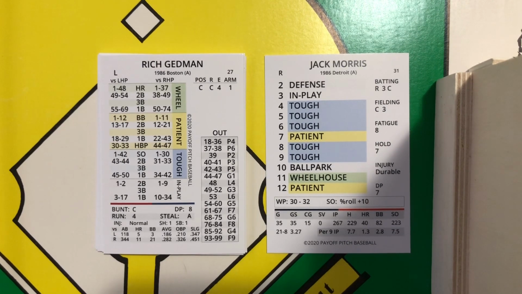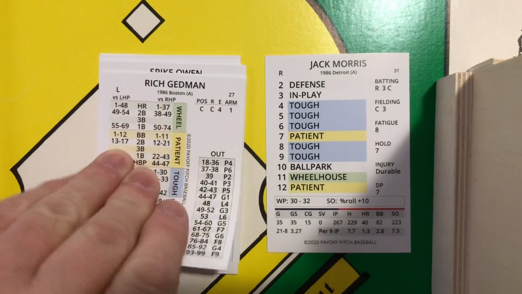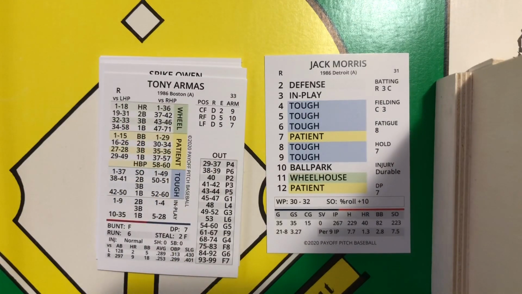He's going to glove it and throw and get Gedman, but Gedman is limping, and he is going to be out of this ball game. We will see if he's in there tomorrow, but he is out now, limping back to the Red Sox dugout.